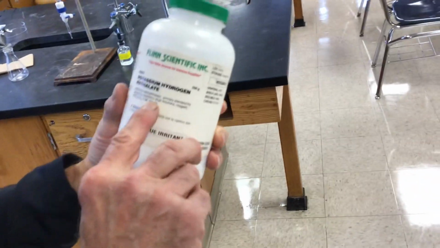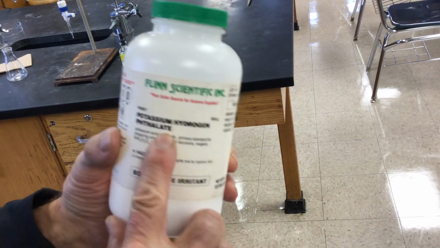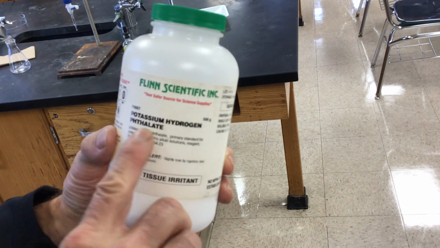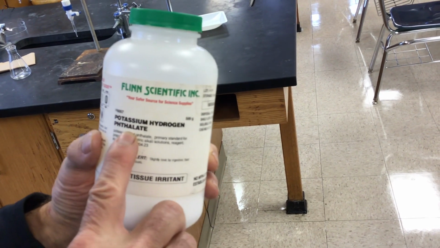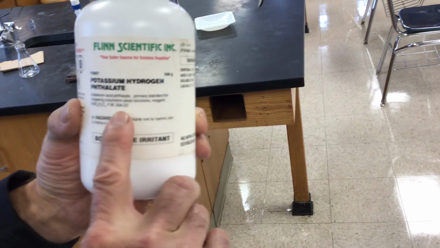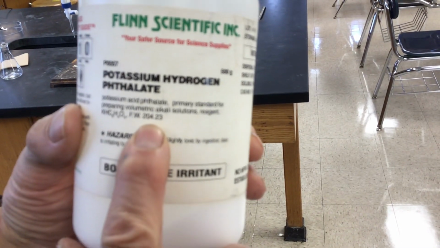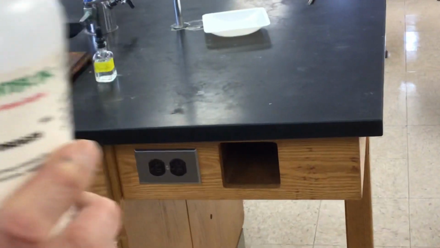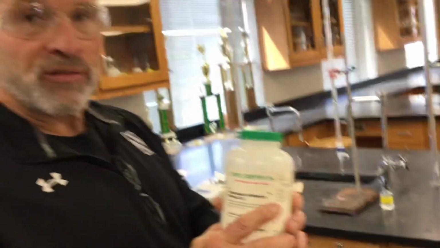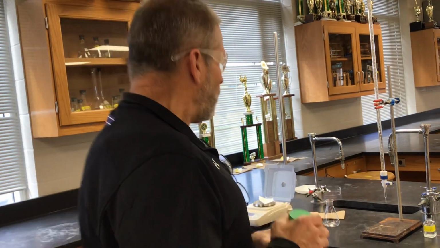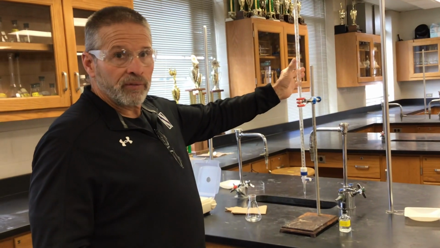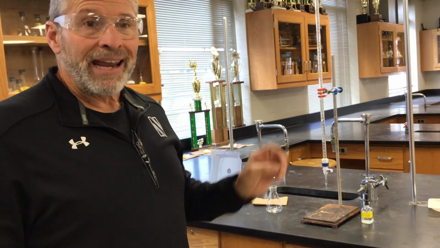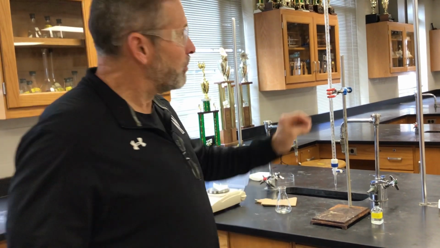So anyways, when we say KHP, do not think the P is phosphorus. It's this organic molecule known as phthalate, KHP. We know its molar mass is 204.2. So we're going to weigh out accurately a mass of KHP. Because we know its molar mass, we can figure out how many moles of KHP are here. We can titrate with our NaOH that has an unknown concentration, and we'll be able to figure out the molarity of our NaOH.